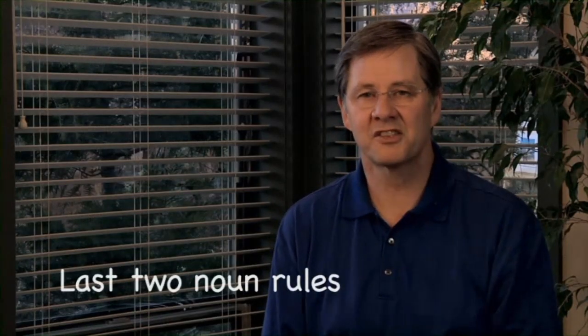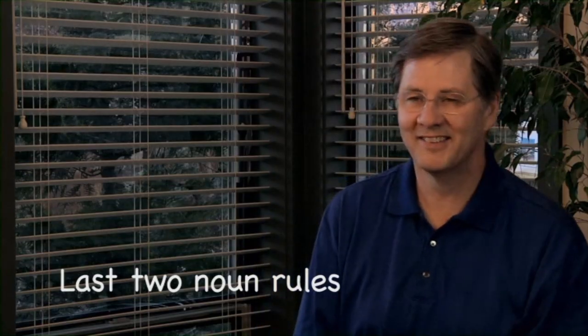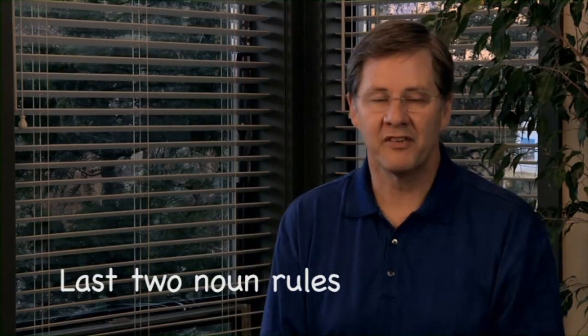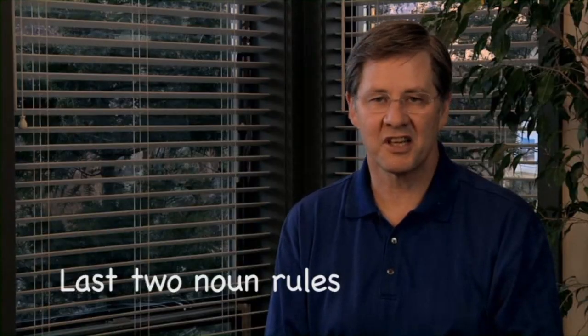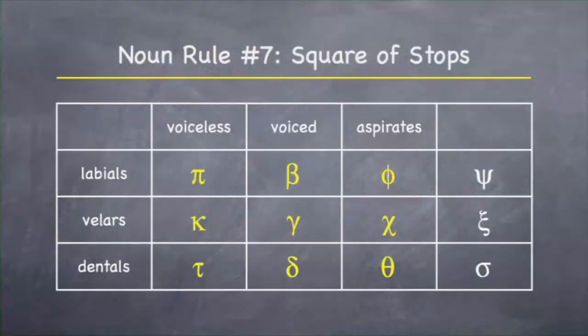Time to learn the last two noun rules. Yay! Noun rule number 7 is called the square of stops. This is a really handy chart to have in your memory. It's going to help you with third declension nouns. It's going to really help you with verbs. In fact, it's going to help you a lot more with verbs than it does with nouns. So make sure you learn it. The chart that I've got on the video is a composite of several charts in the textbook, but it's kind of nice to have it all in one place.